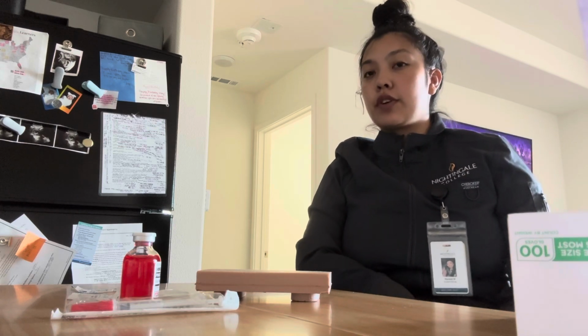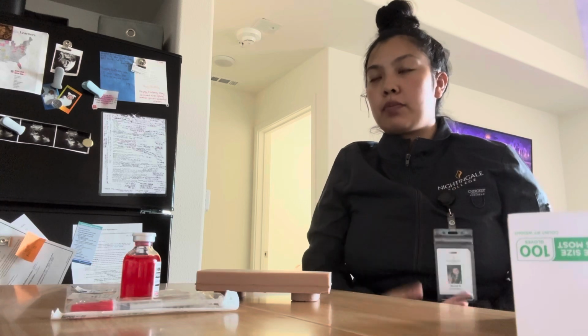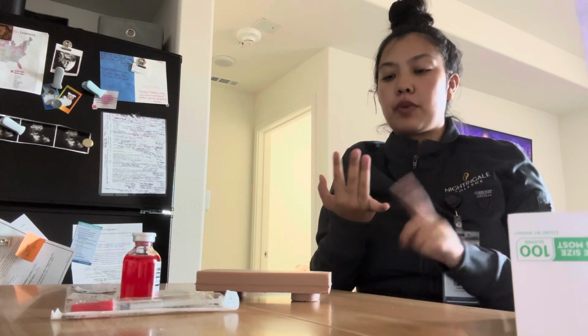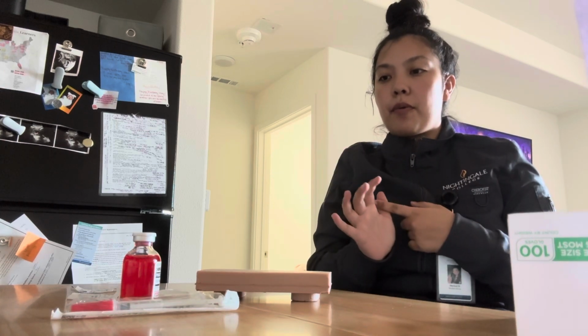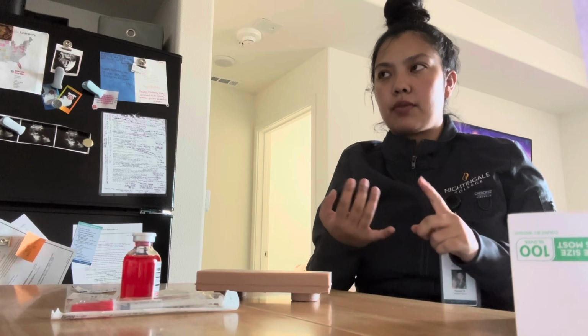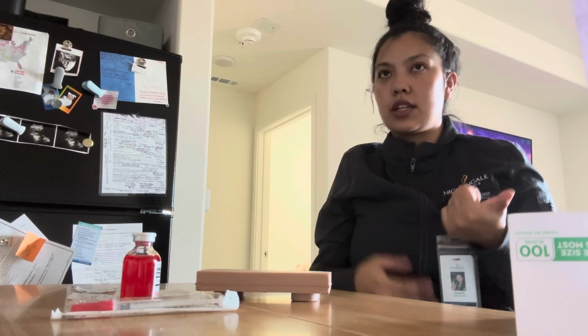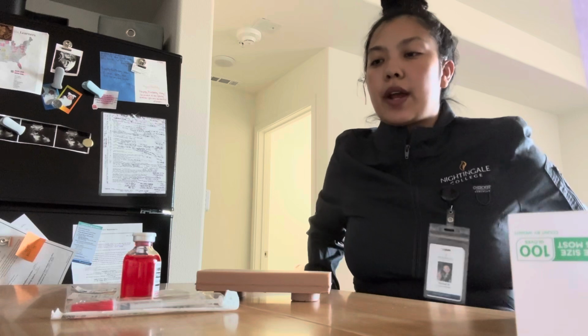So first things first, I'm going to name the first 6 rights of medication administration. It's going to be the right patient, right dose, right time, right route, right documentation, and right medication.